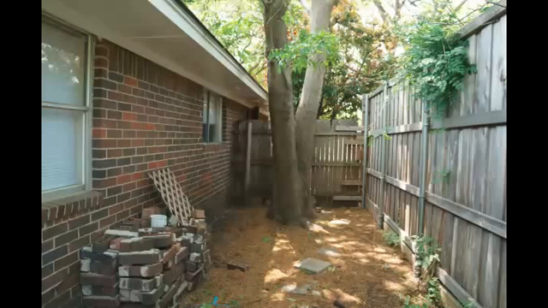So when you're out looking for a house, pay attention to this. If you find a big tree like that, then it's probably worth walking away from it, not spending your money looking any further, because these will cause big problems.